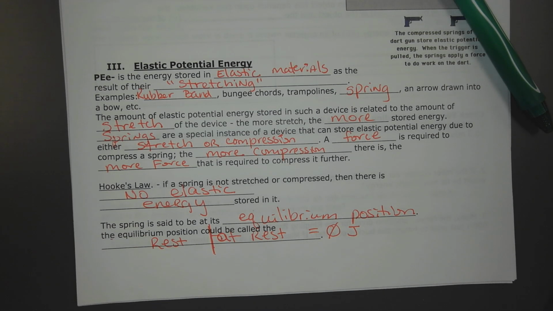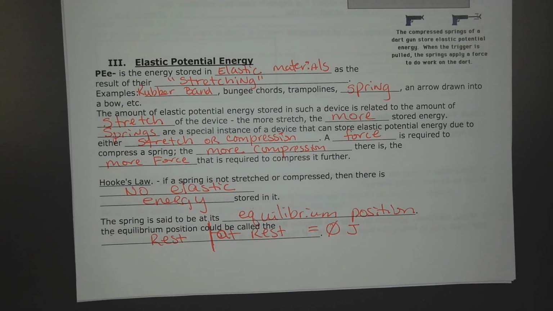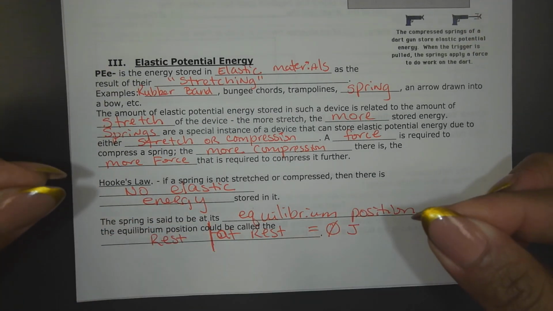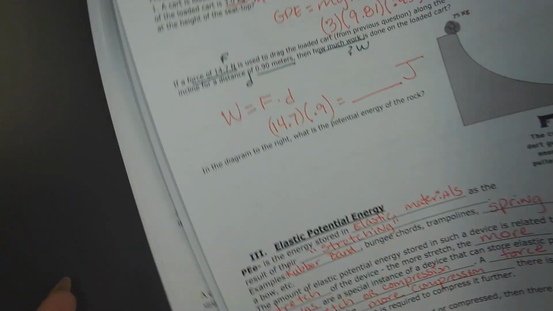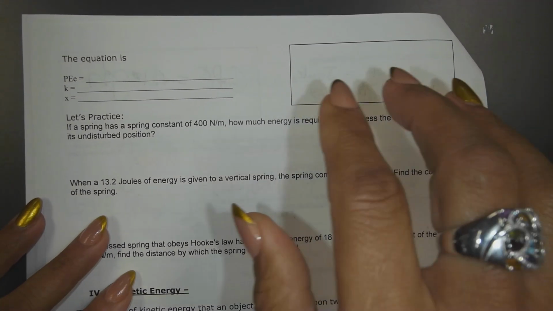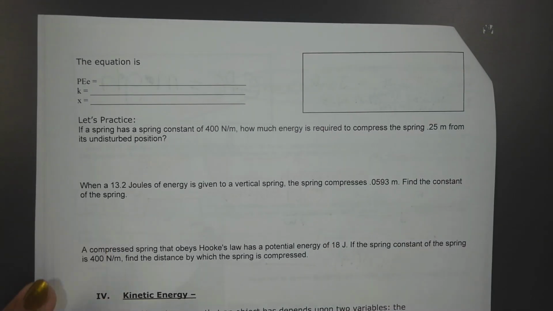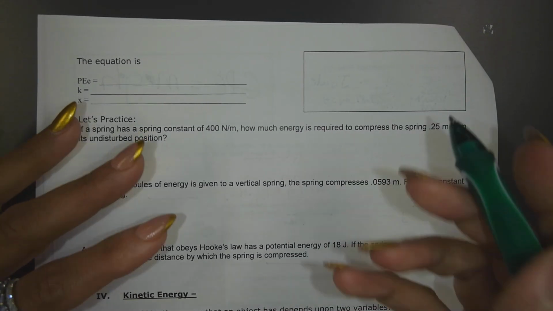So one more time, equilibrium, for an example, is whenever it's just sitting there at rest, and the value of its energy is 0 joules. Negative is not acceptable. Springs are a little special because you can stretch them or compress them. So on the next page, this equation we looked at earlier is on the formula chart, which is great, and we wrote it down.